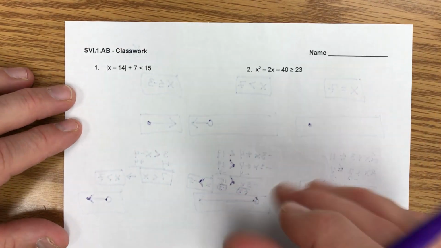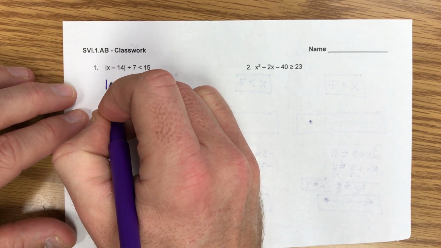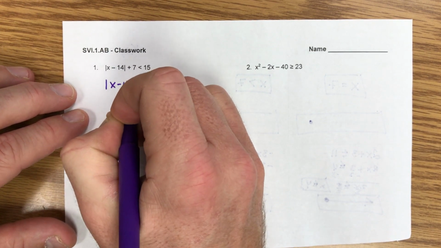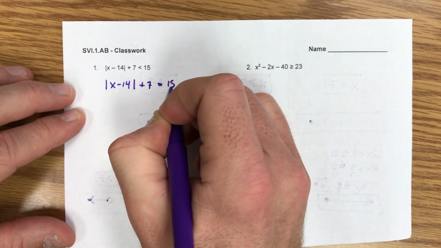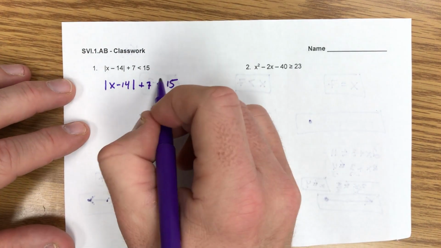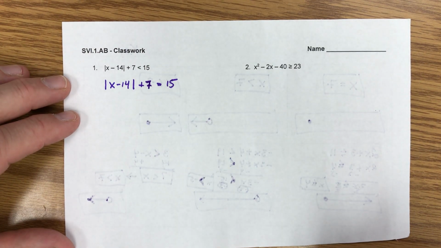Now, flip your sheet over. On the back side, pause the video now and try to solve this inequality by solving like an equation first. x minus 14 is plus 7 equals 15. Pause the video now and try to solve this inequality and see if you can get the two answers that you're supposed to get. All right.